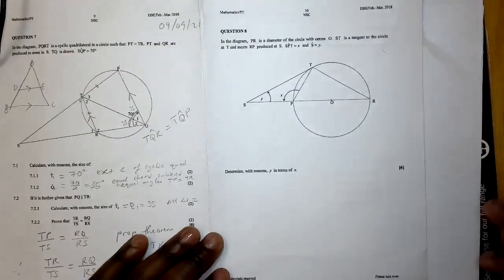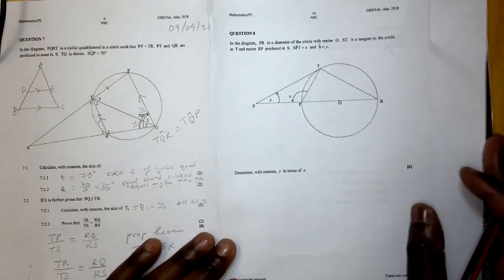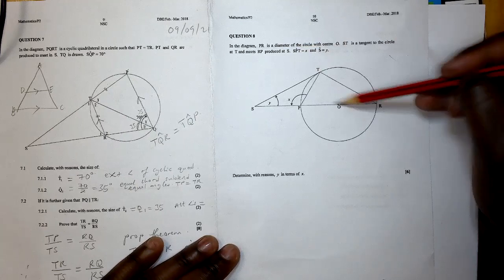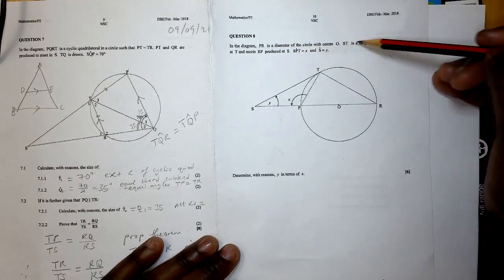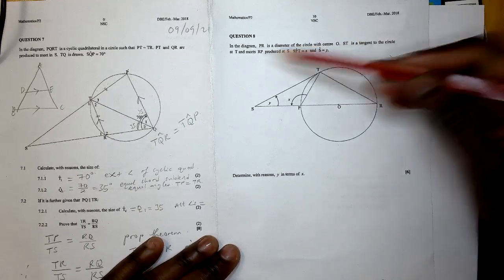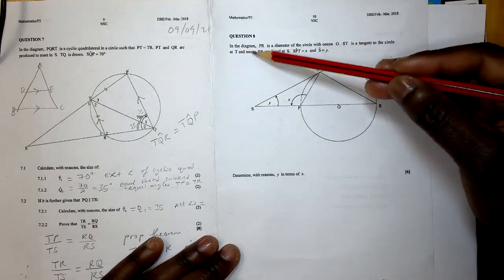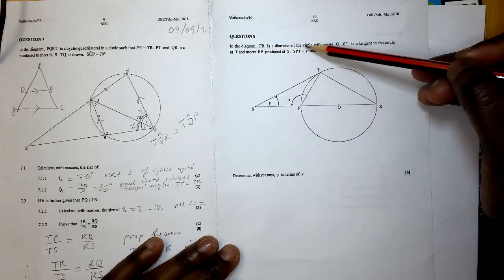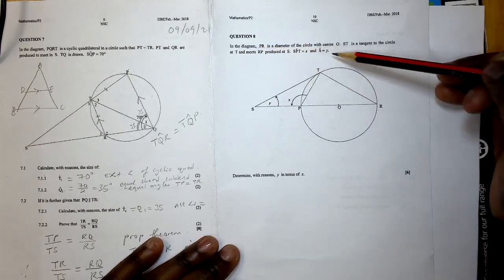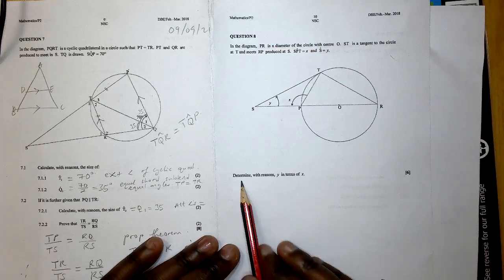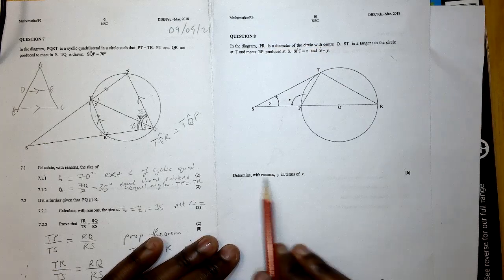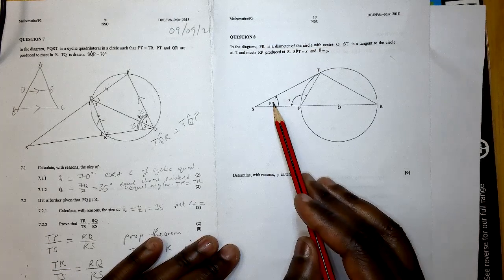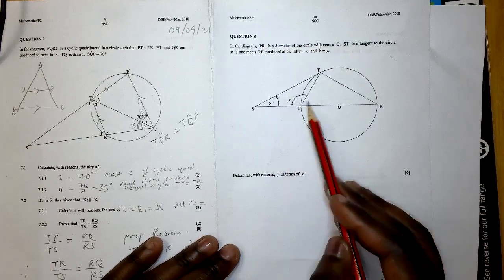Now let's move on to the next question. It says in the diagram, PR is the diameter of a circle with center O. ST is a tangent to the circle at T and meets RP at S. SPT is x and S is y. Determine with reasons y in terms of x. So we want to find y in terms of x.